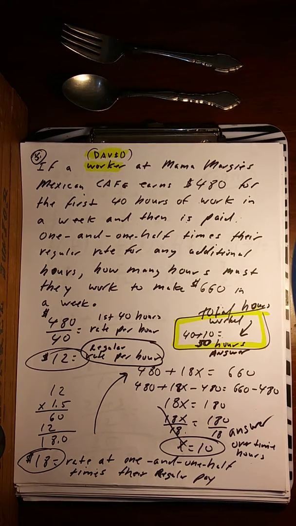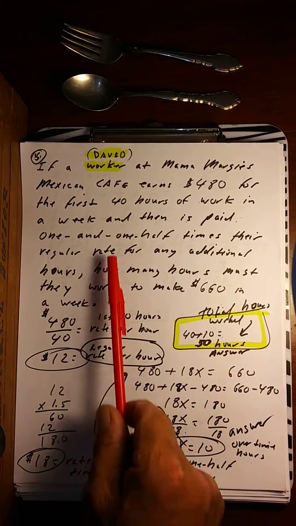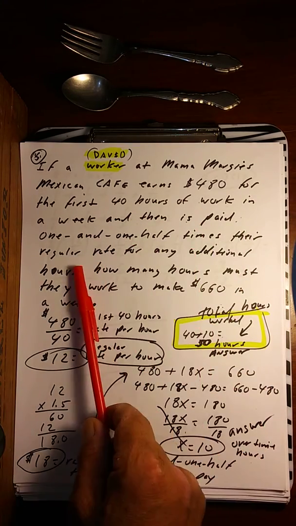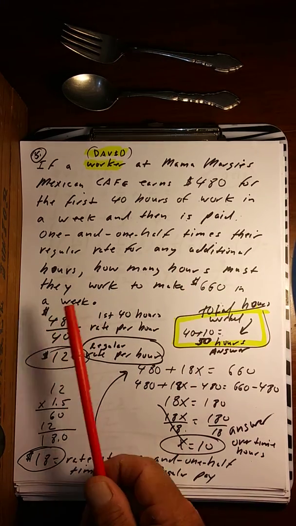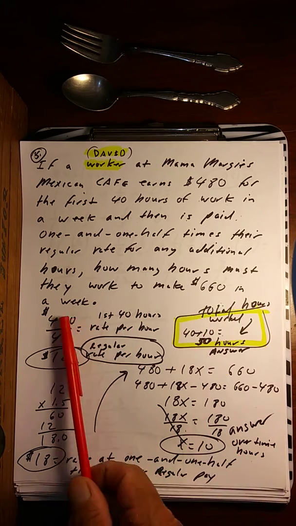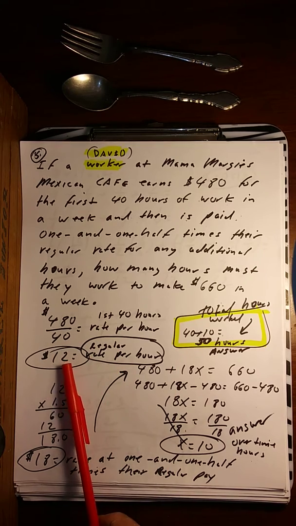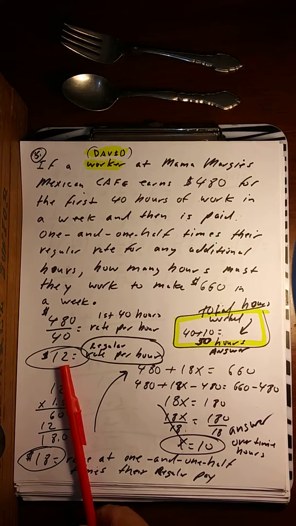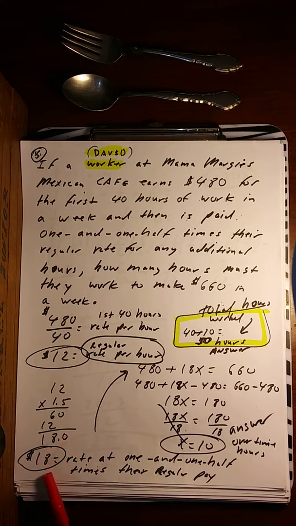Alright. If a worker, David, at Mount Margie's Mexican Cafe earns $480 for the first 40 hours of work in a week, and then is paid 1 1/2 times their regular pay rate for any additional hours, how many hours must David work to make $660 in a week? Well, let's divide first. 480 by 40 is 12, so his regular rate is $12 per hour. If he goes over that, he's going to get paid time and a half. So 1.5 times 12 is $18.